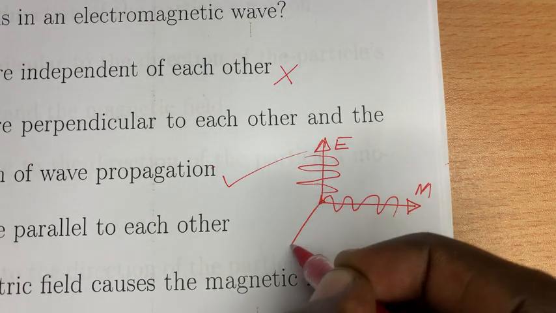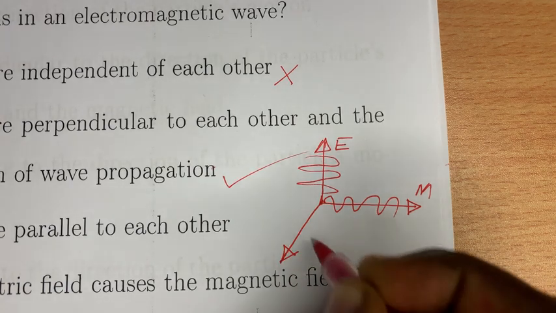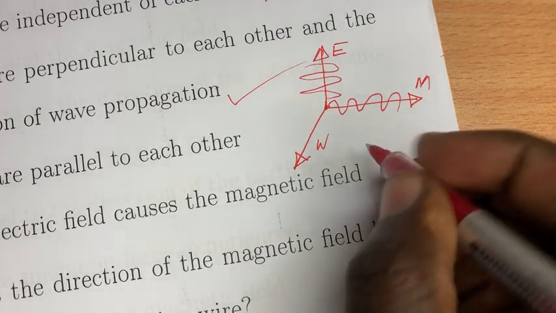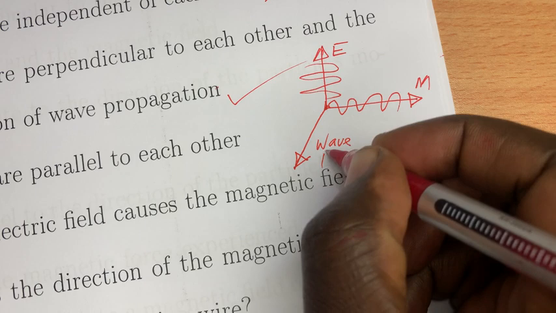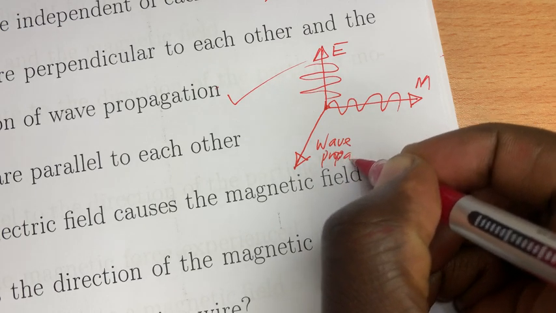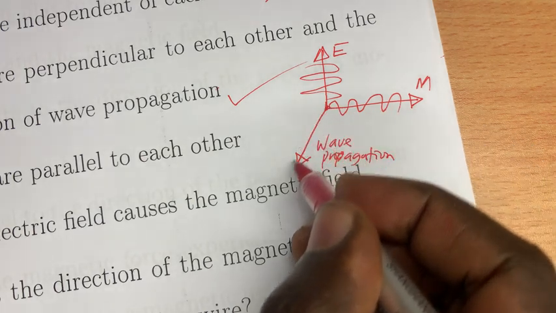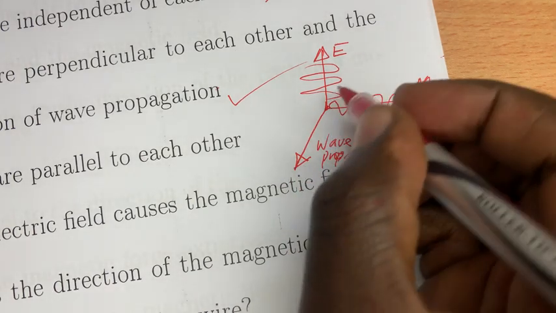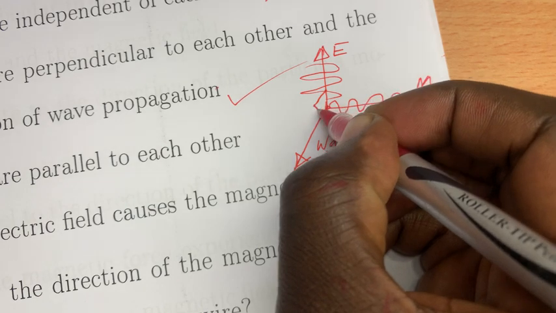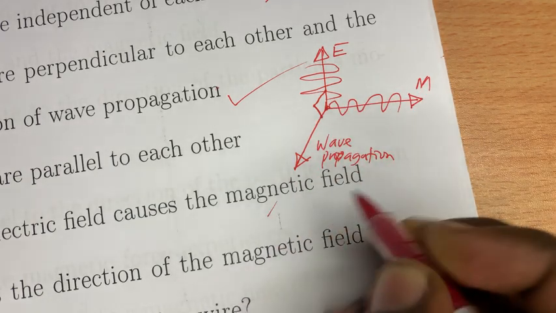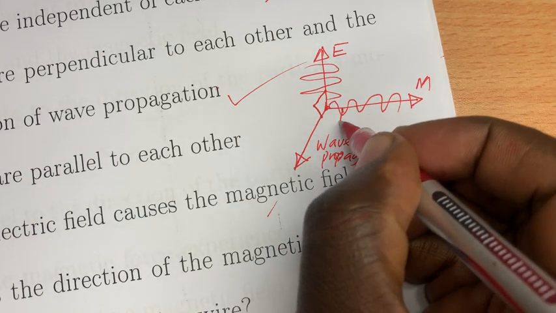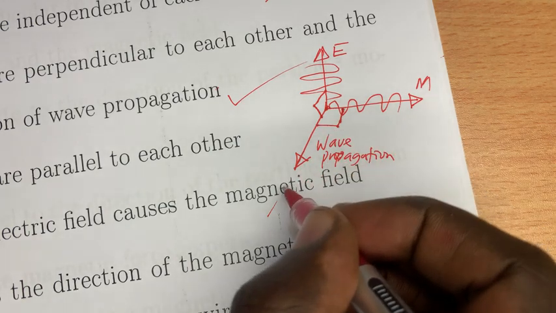Then I will have the direction of wave propagation here. The wave will propagate in between them, and then the electric field will make angle 90 degrees with this direction. The magnetic field will also make angle 90 degrees with this one.